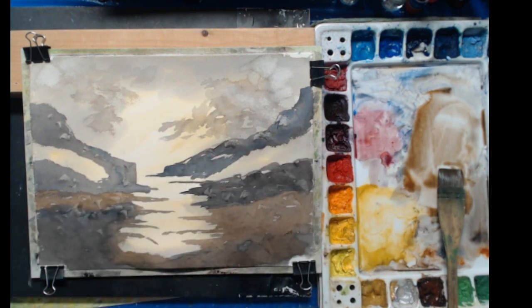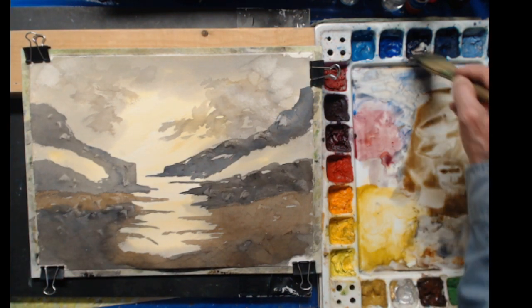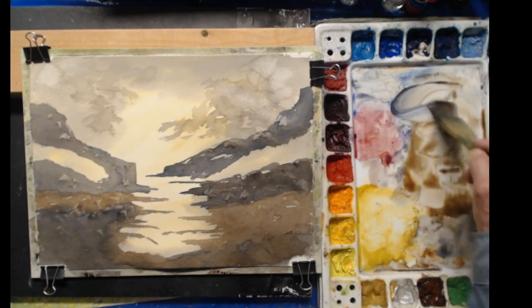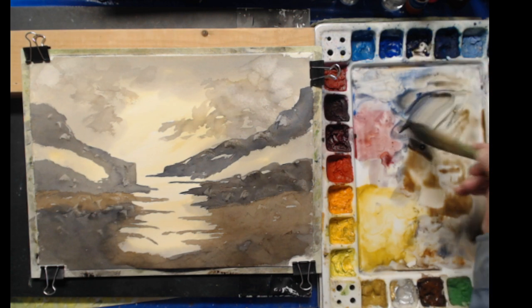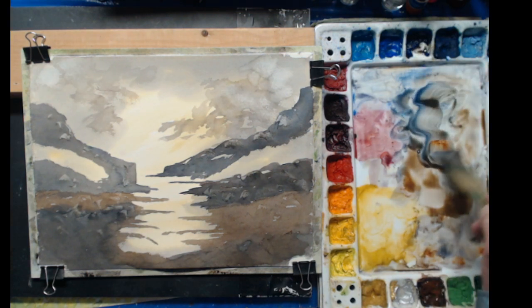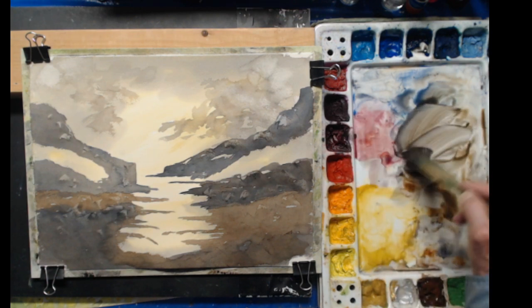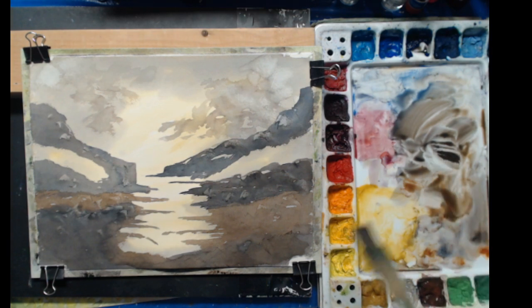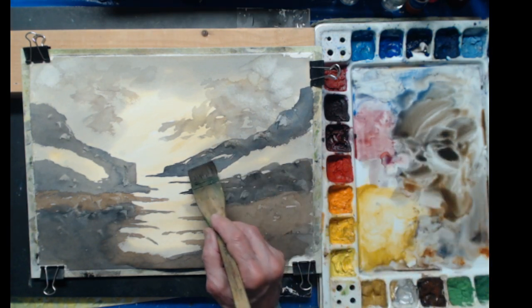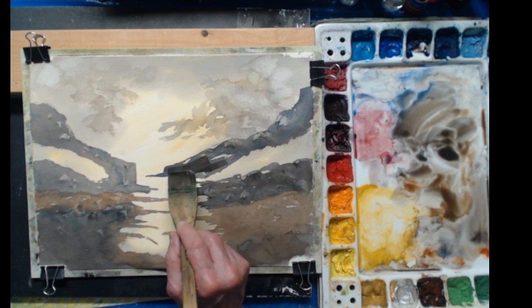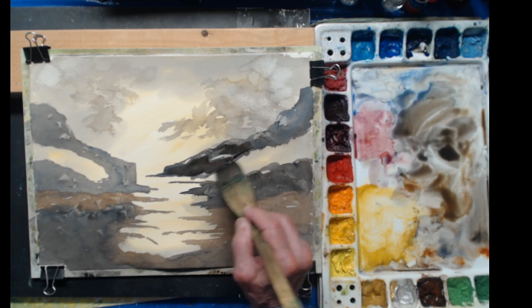Okay, all right. Now what I'm going to do is go back here and add a little more value to some of these areas. So I'll mix up a dark value here of ultramarine blue, burnt sienna, a little bit of Payne's gray, alizarin crimson. Same mixture I used before. And I'm going to go in and add in some values now to this. So I want this to be dark. This is backlit, so I want this to be really dark up here.